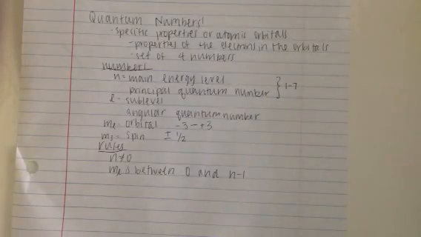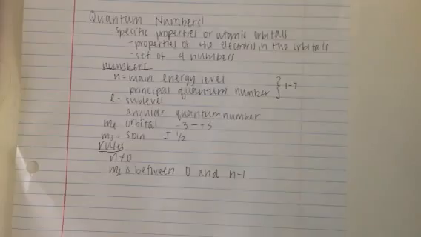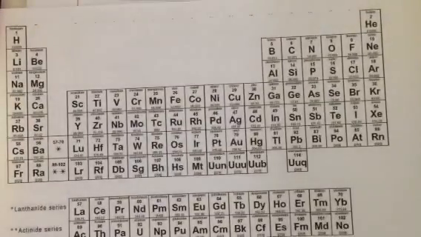So to know how these work, you have to sort of see where they fall on the periodic table. So we'll start with the sublevels because they're easiest to see.